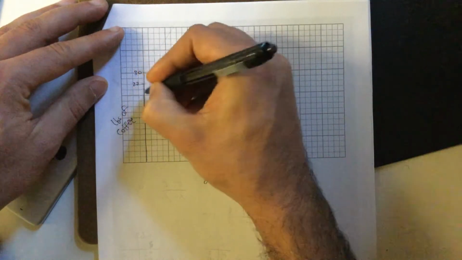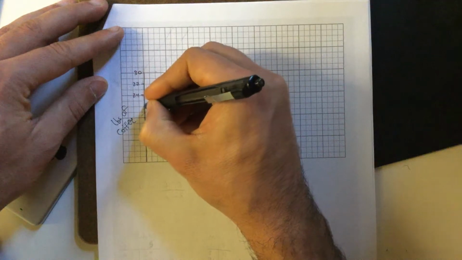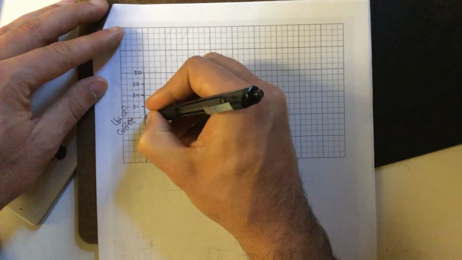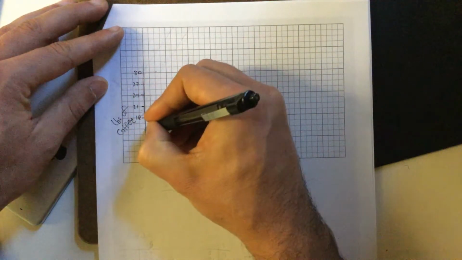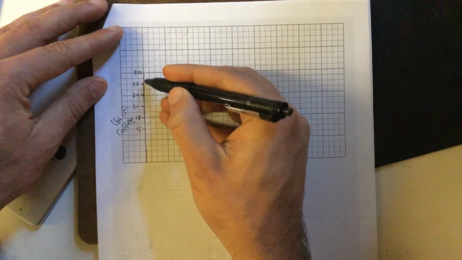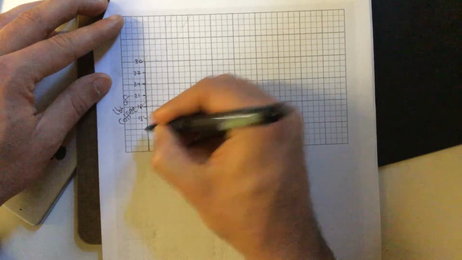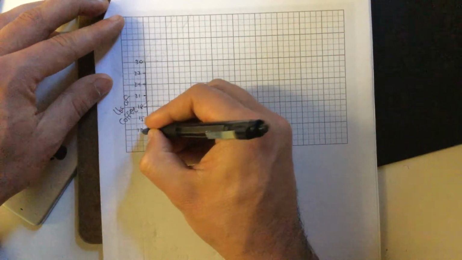So this will be 27. This will be 24. Then 2 more is going to be 21. Then we'll get down to 18, 15. Oh, am I already doing this wrong? I feel like I'm not going to have enough room. Maybe my logic's off. Let's see what happens. 12.